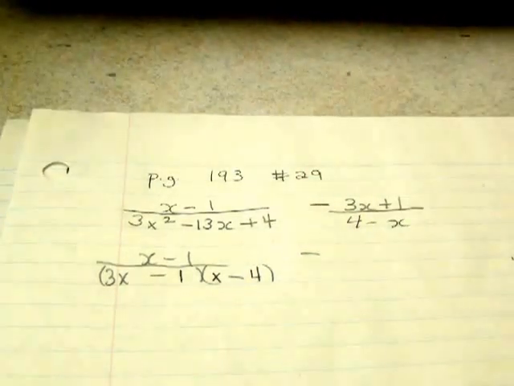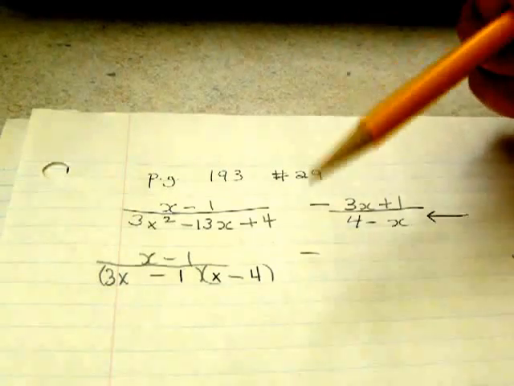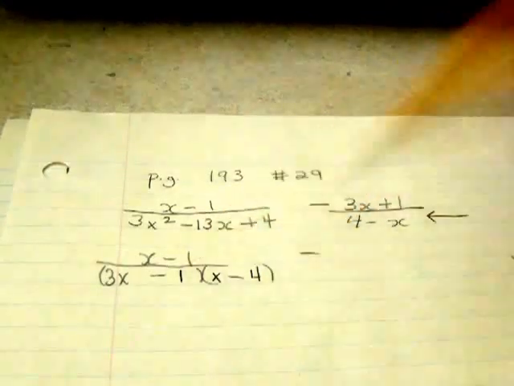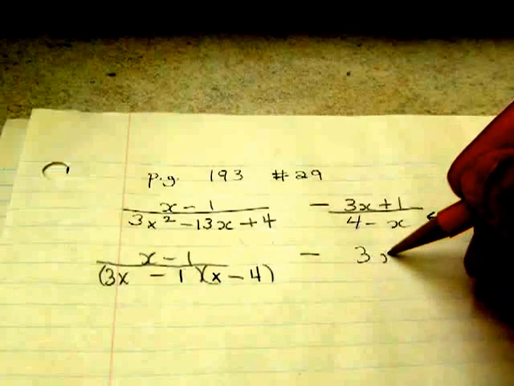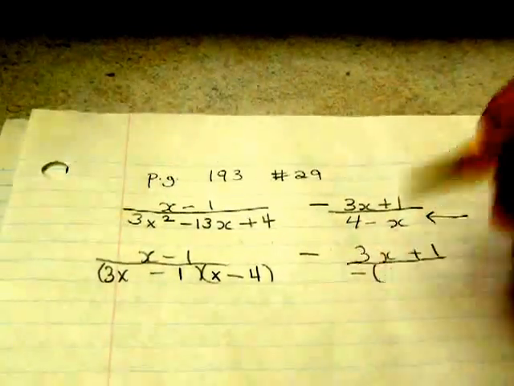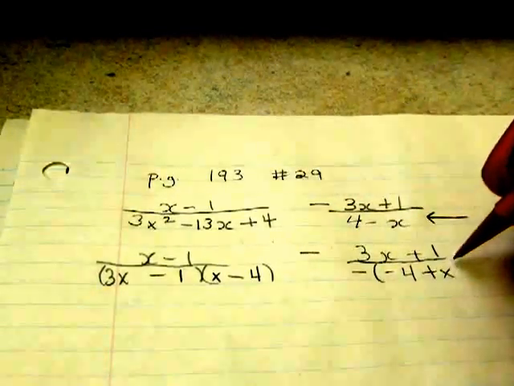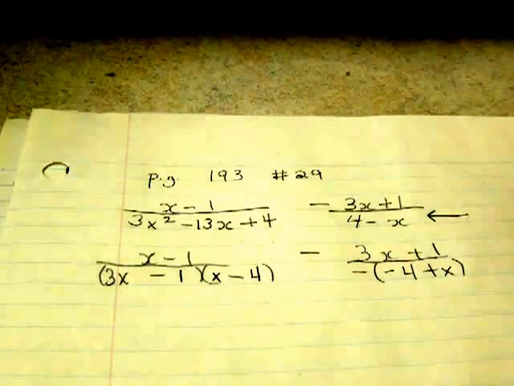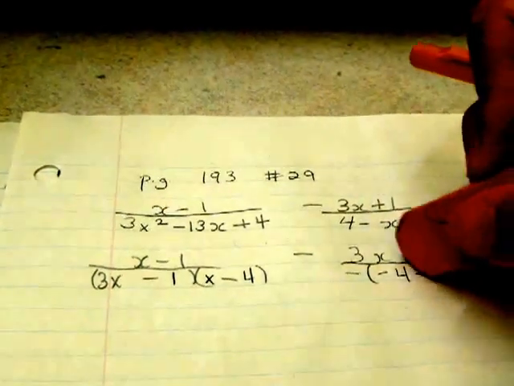Excellent. The second fraction, now I see this is written as 4 minus x. I want it in the same format as these so that I can see if it's similar to either of these. So what I'm going to do is take out the negative 1. So that's going to make this negative and this positive, but I don't want to write it that way. So what I'm going to do is erase it, if I can find an eraser, and rewrite it as x minus 4.